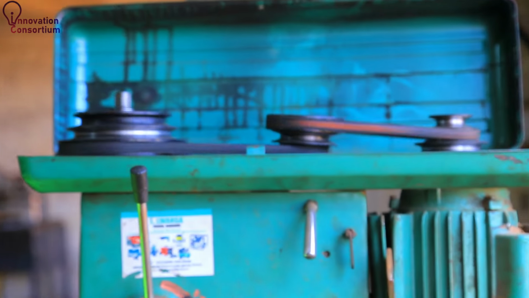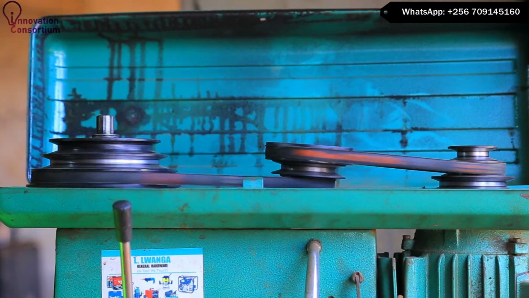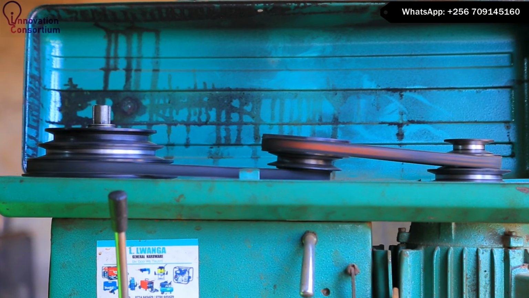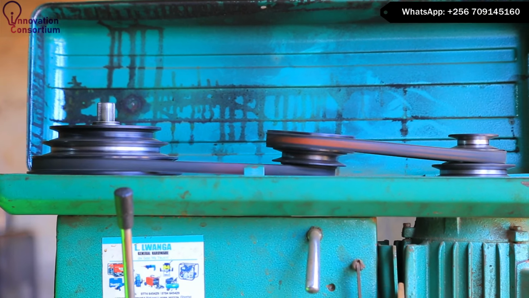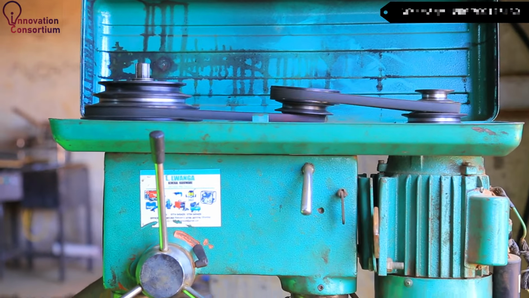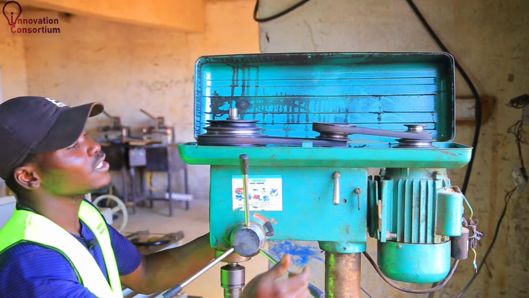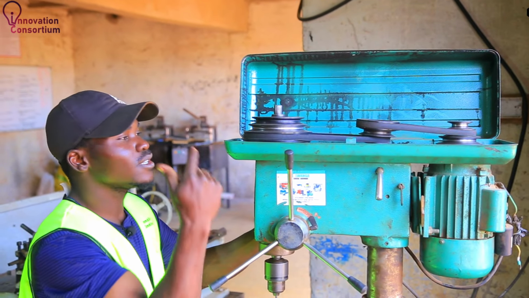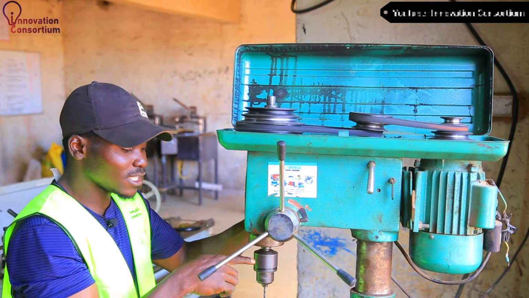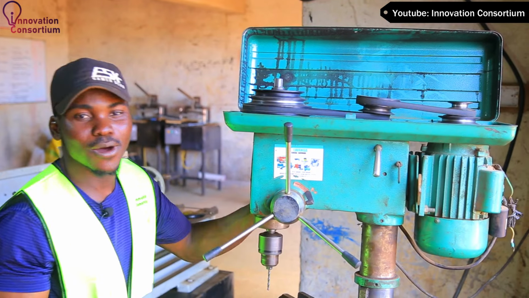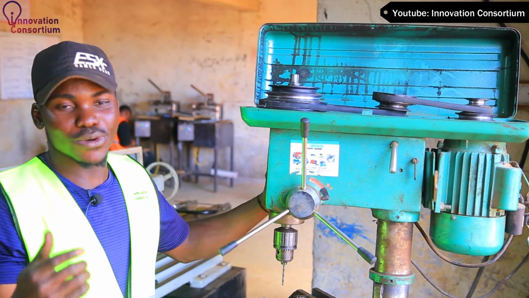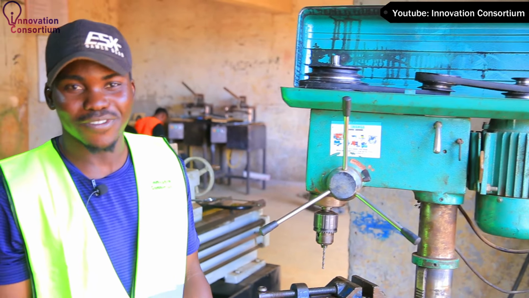So basically that's how a pulley works. It adapts onto the motor, which is providing the drive, then it transmits with the help of the V-belts the motion to the spindle of the drilling machine. That's the main role of a pulley.